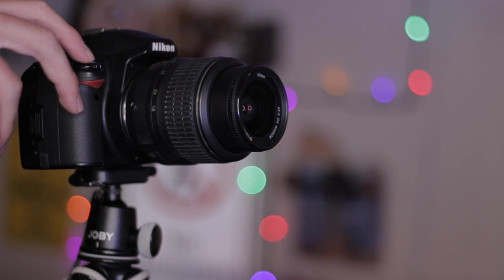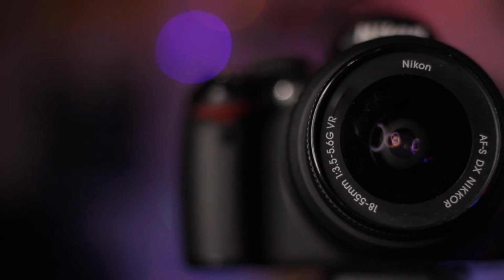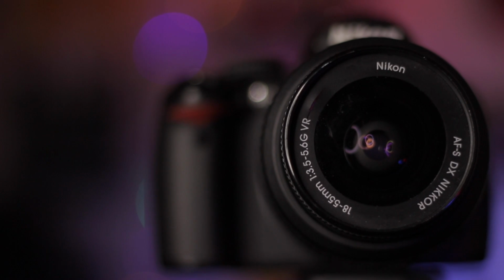You guys know how there's 2 clicks when you take a picture. What those 2 clicks are is the shutter opening and then the shutter closing. And during the amount of time between the shutter opening and the shutter closing is the amount of time that the camera allows light to come into your camera. So the more time between when the shutter opens and the shutter closes, the more light will come into your picture, and therefore the brighter your picture will be.